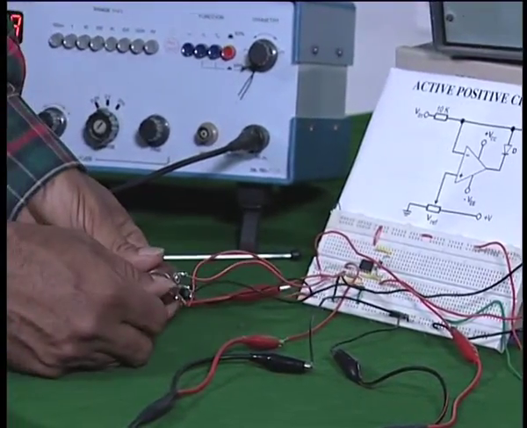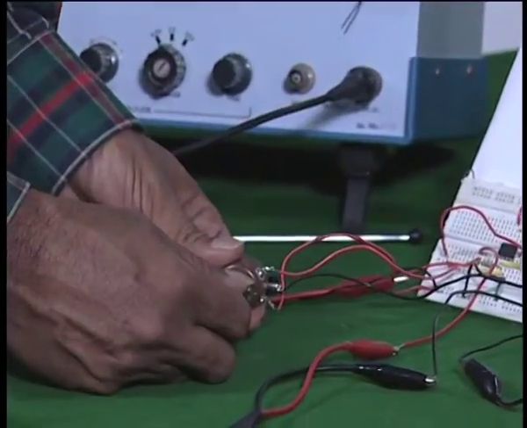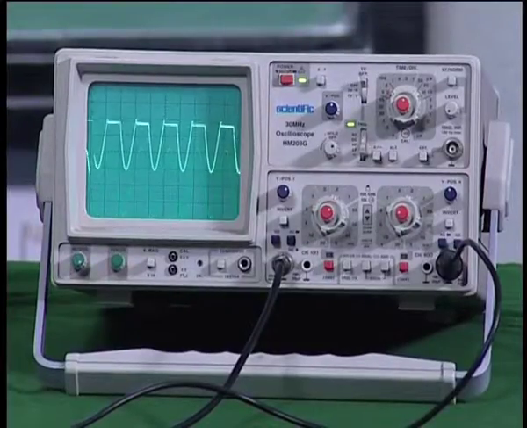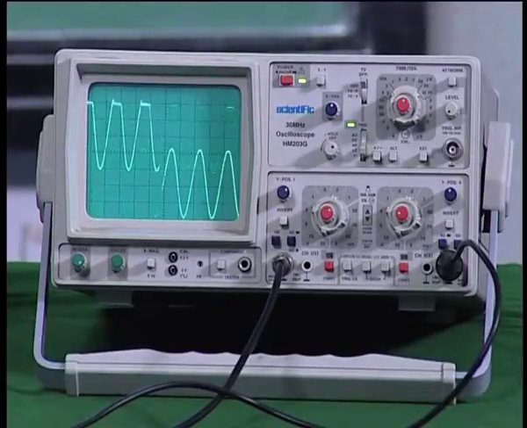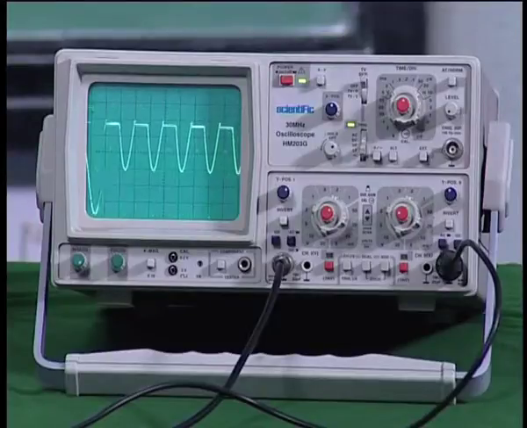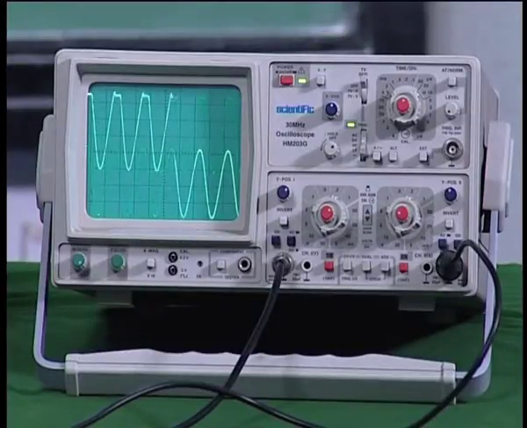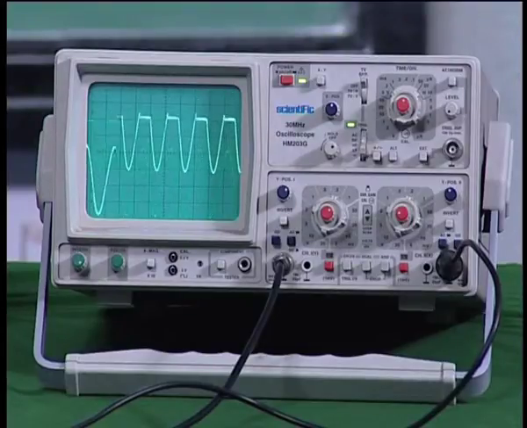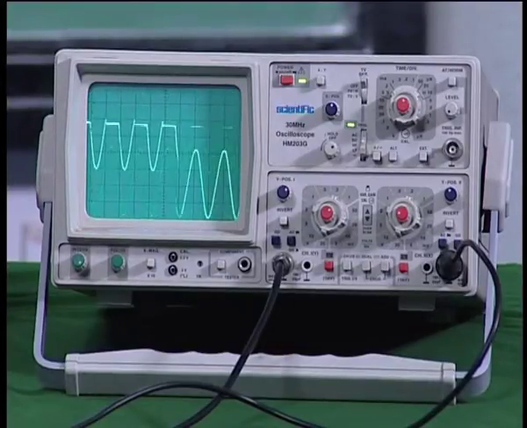So, when I change the potentiometer, I want you to observe the oscilloscope. You can see I am able to change the point at which the signal is clipped by moving the wiper. So, the reference voltage is what is being changed now, and thereby I am able to change the clipping voltage.